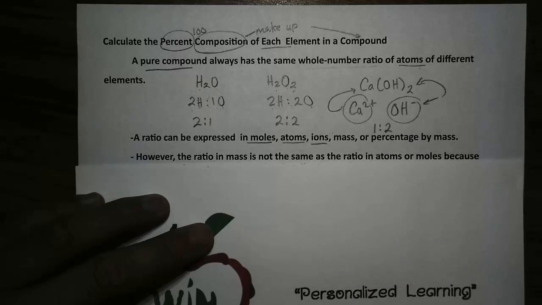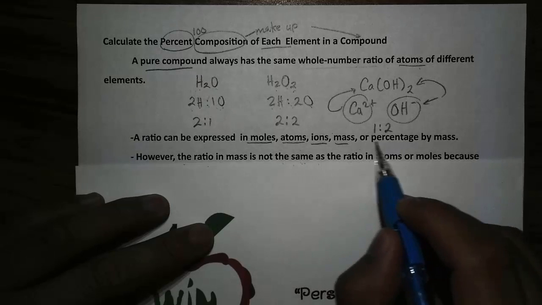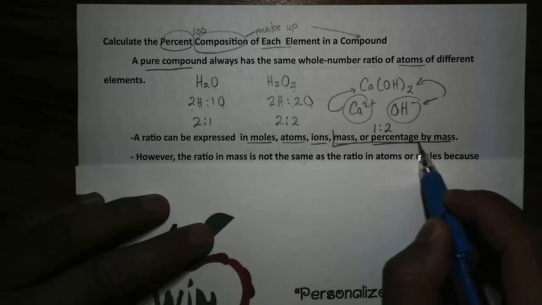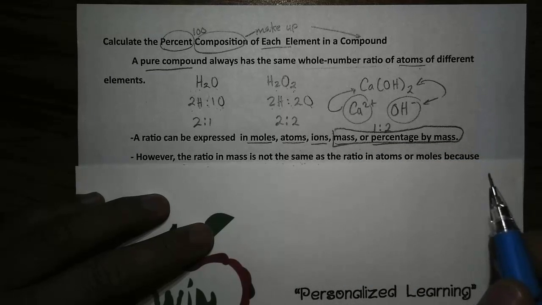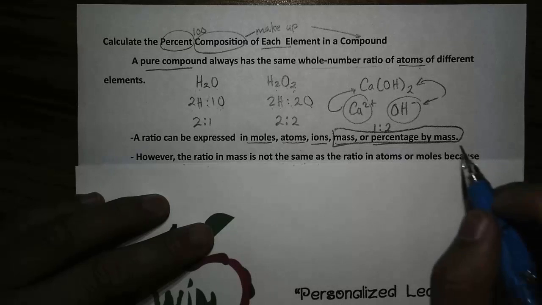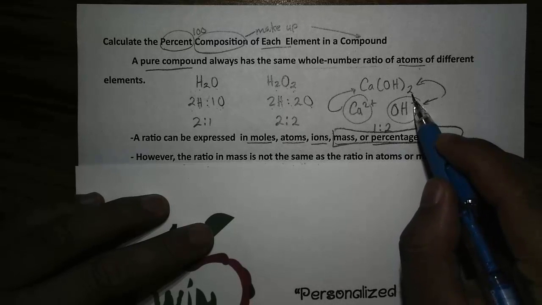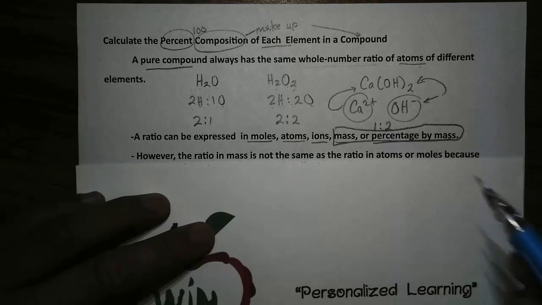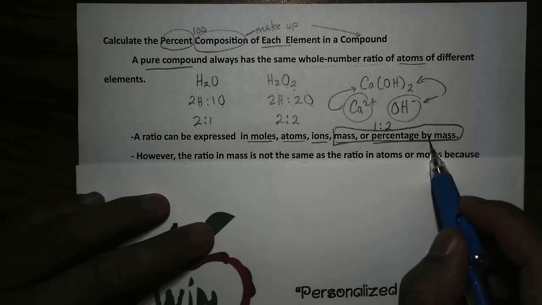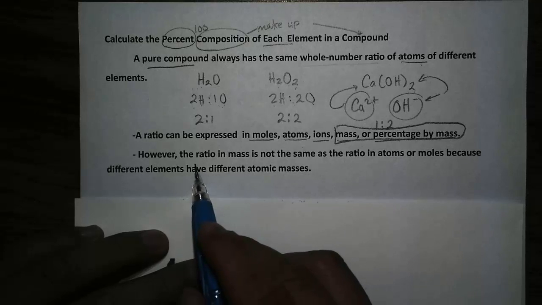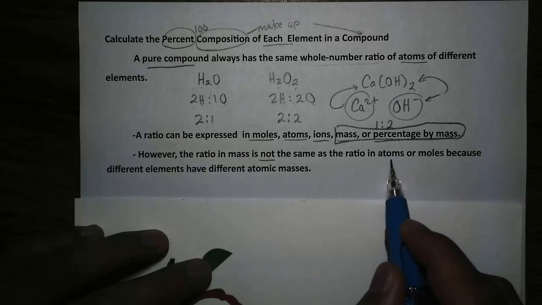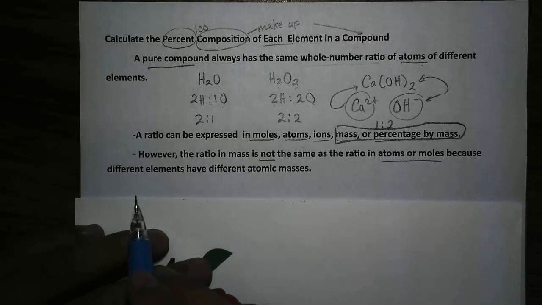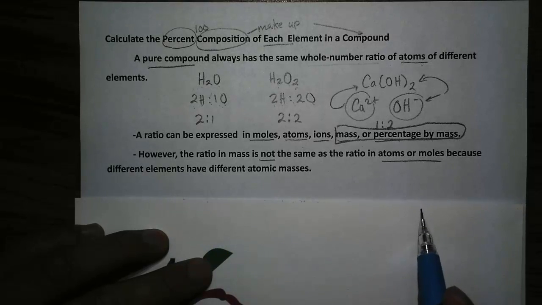And most importantly, the ratio can be expressed in terms of mass, or the percentage by mass. Now this is a completely different world of itself. That is because different atoms have different atomic masses based on the periodic table. So you cannot just relate it directly based on the subscript in a chemical formula. We have to convert moles to mass before we can express them as a ratio of mass or percentage by mass. This sentence is basically saying that the ratio in mass is not the same as the ratio in atoms or moles or ions, because different elements have different atomic masses.